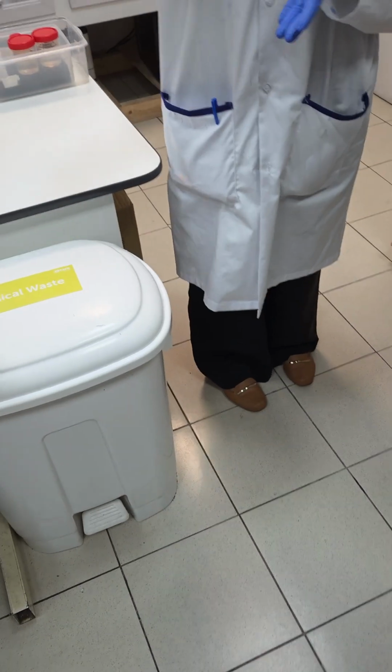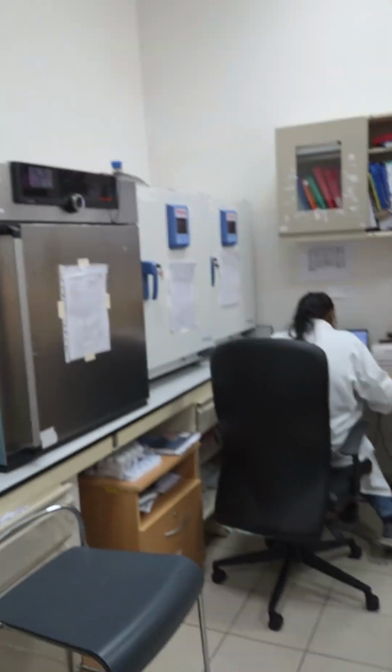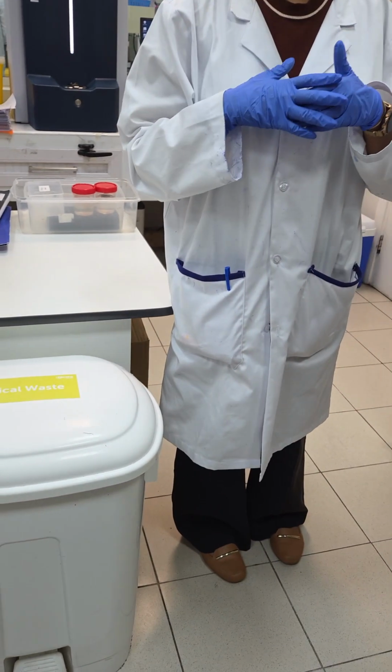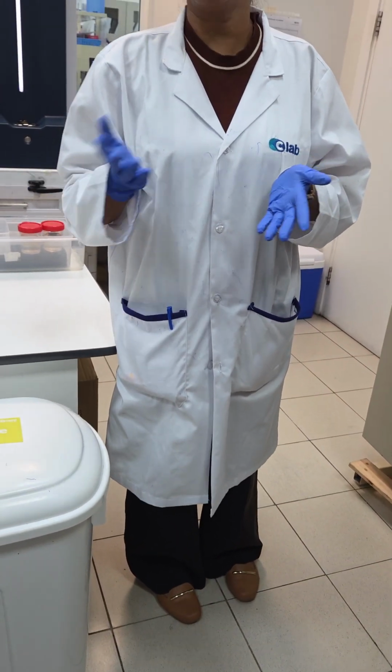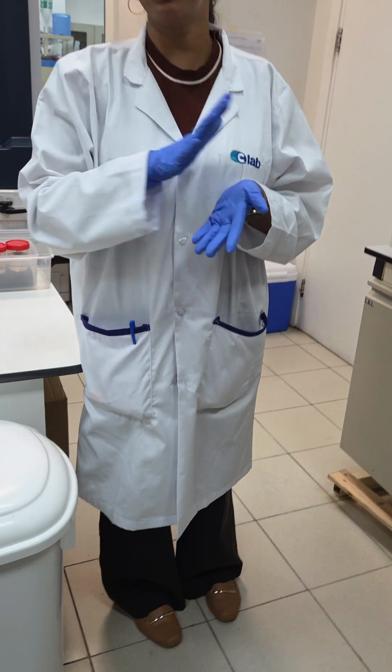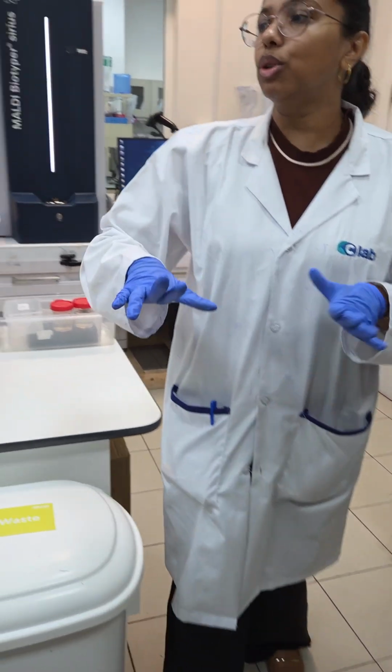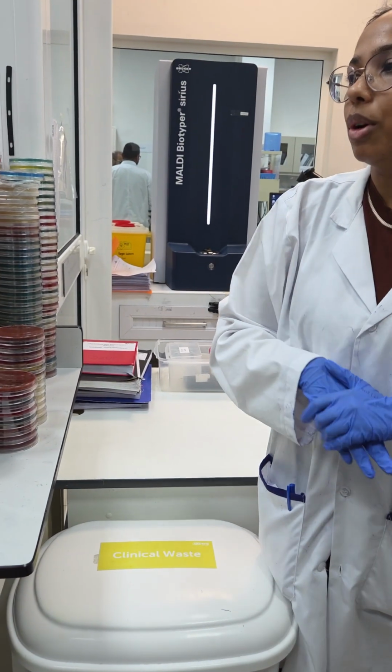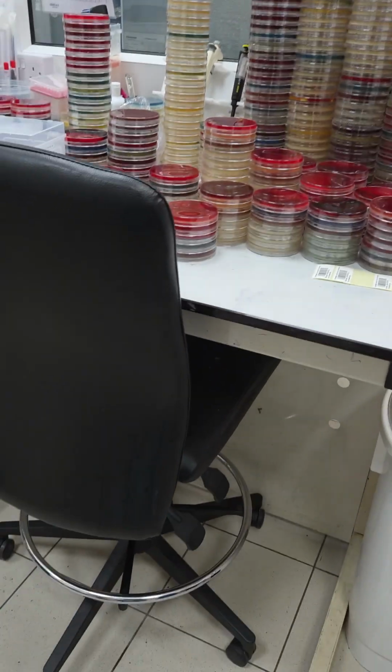Once we do the culture, we put it in the incubators. The incubators are set at 37 degrees Celsius because we are dealing with human samples. Okay, so you want to keep it at the optimum temperature. And after the culture is done, we are going to do the plate reading, whereby we are going to see what is growing. We are going to identify the organisms and then determine whether they are significant or not.